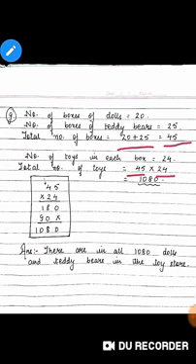Because if one box has 24 toys, 45 boxes will have 45 into 24 toys, which is 1080 toys. So the total number of toys in the toy store is 1080, including dolls and teddy bears.